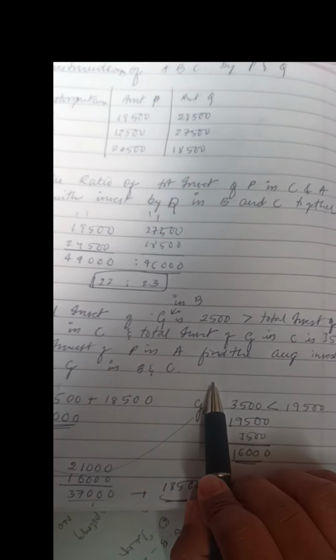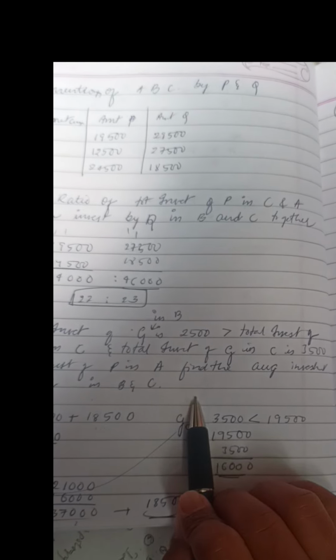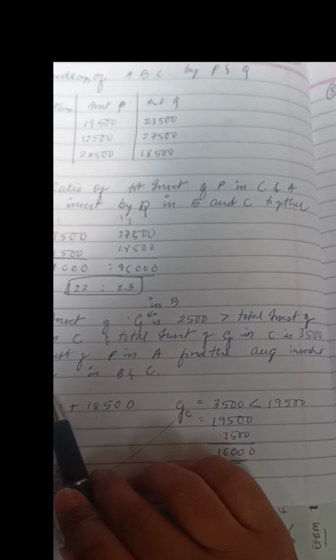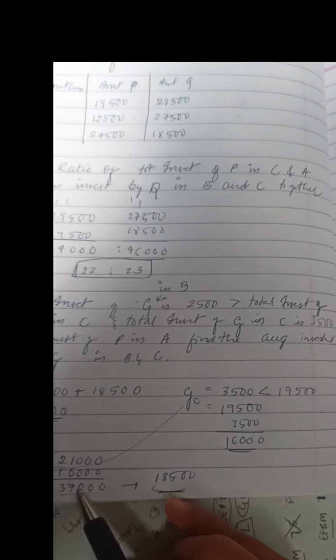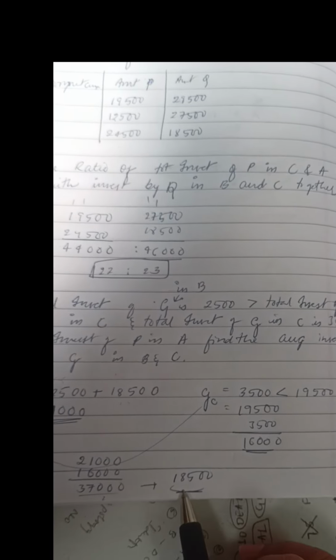They asked the average investment of G in companies B and C. So I got 37,000 divided by 2, which is 18,500.